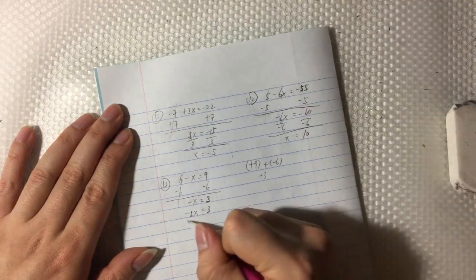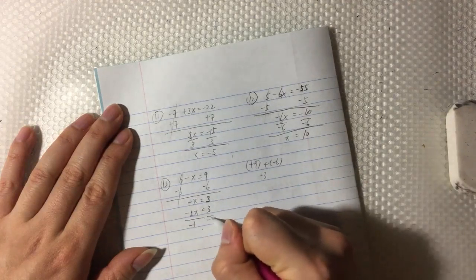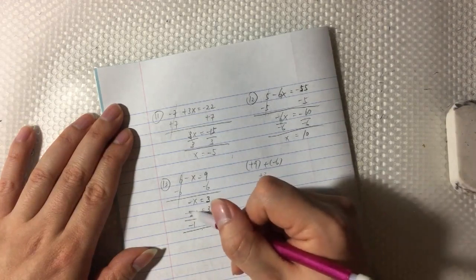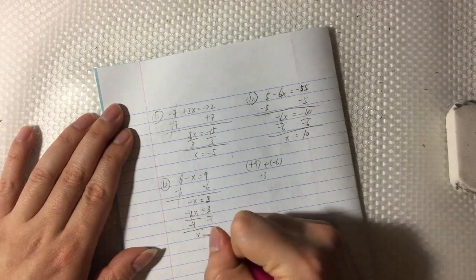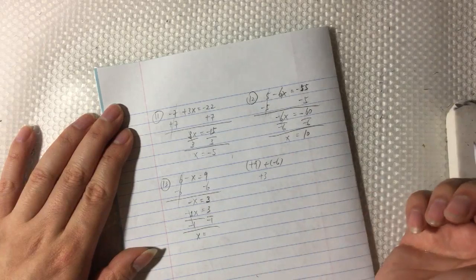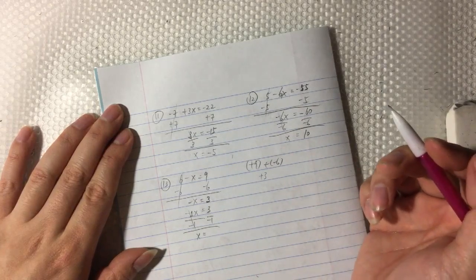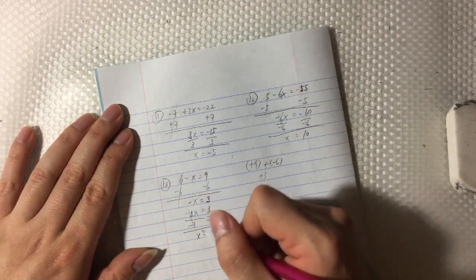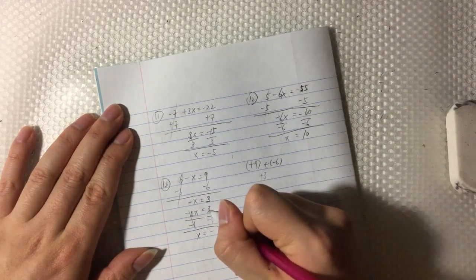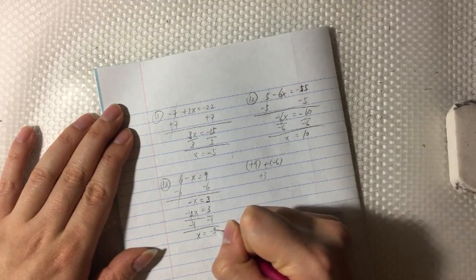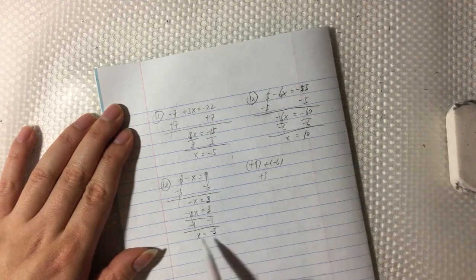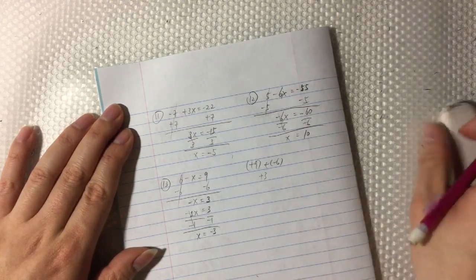To get x by itself, I divide both sides by negative 1. Then on the left side, negative 1 on the top and the bottom get cancelled. We get x by itself. On the right side, positive 3 divided by negative 1. When dividing two numbers with different sign, answer is negative. 3 divided by 1 is 3. So the answer is x equal to negative 3.